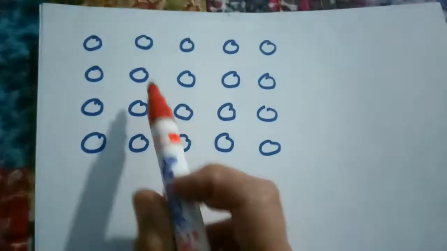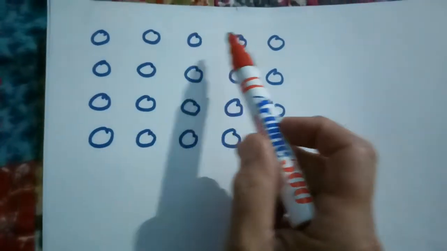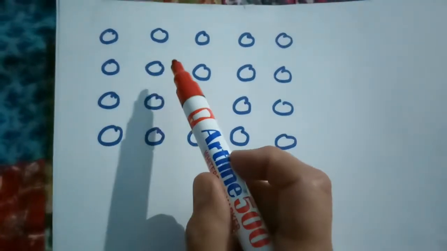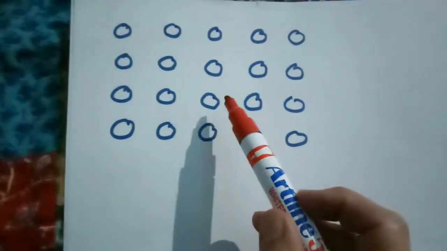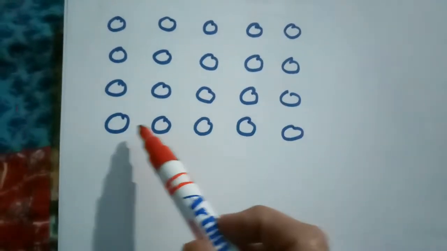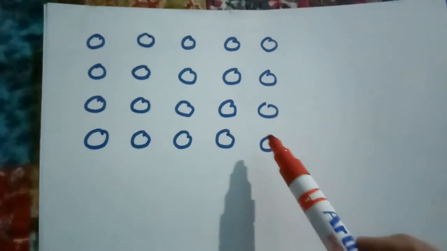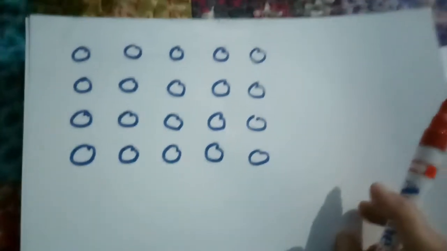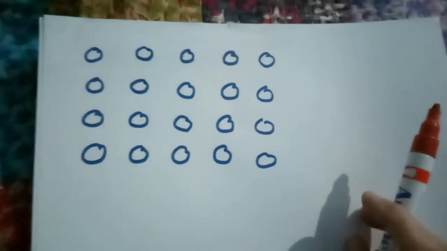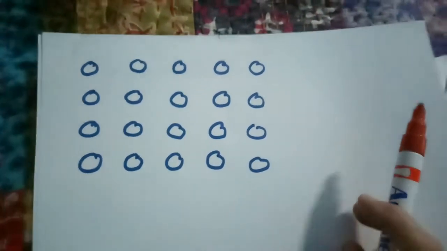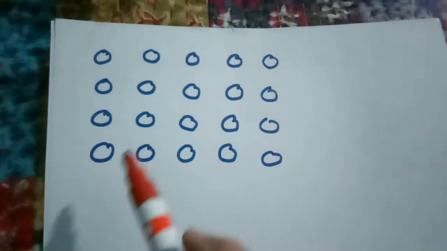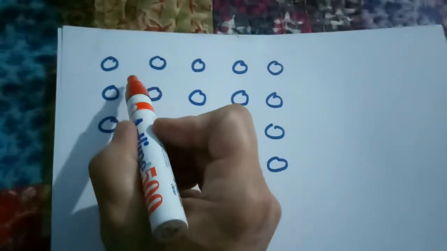Now you could count them. You could go 1, 2, 3, 4, 5, 6, 7, 8, 9, 10, 11, 12, 13, 14, 15, 16, 17, 18, 19, 20. Oh, that takes a long time to do. The other thing that we could do is we could count how many groups we have. And we can do this two ways, okay?